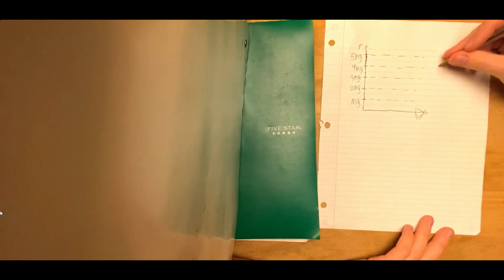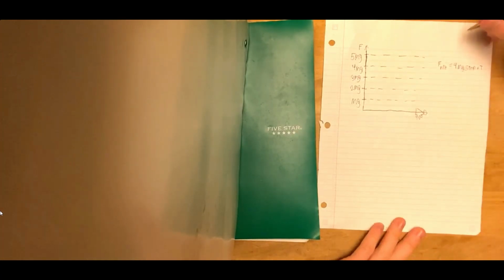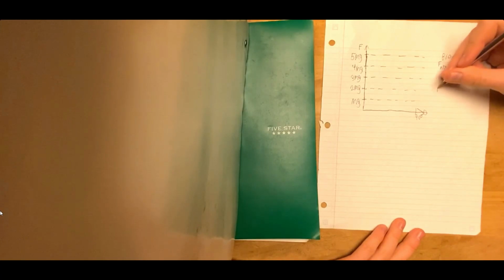So, to make this simpler, let's start with the equations of motion for each block. We know that F net for block A is going to be 4mg sine theta plus T. Oh sorry, I should probably label these so it's easier to see: block A and block B. For block B, F net equals mg minus T.